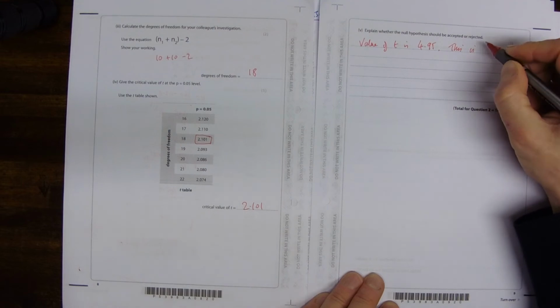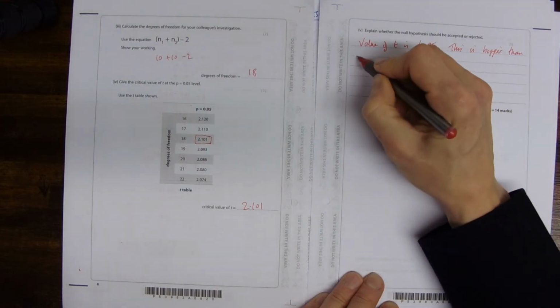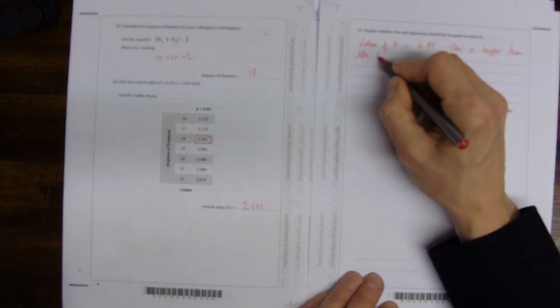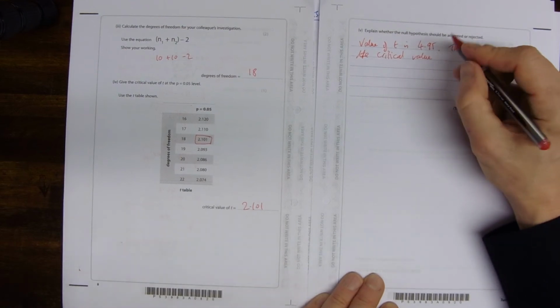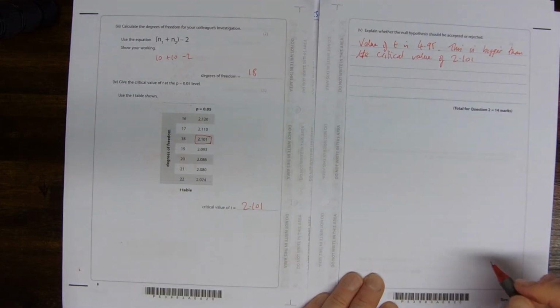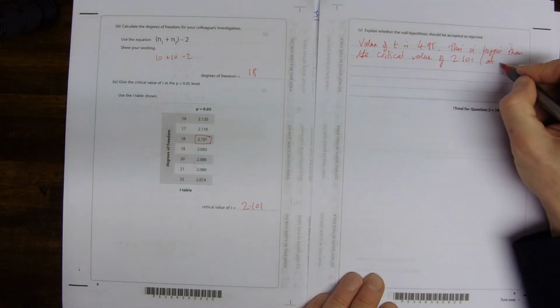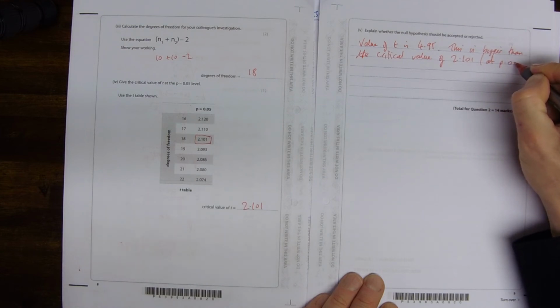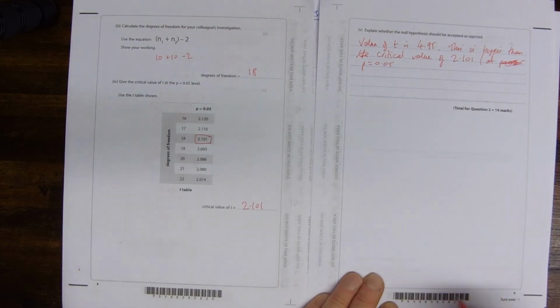This is bigger than the critical value of 2.101, and I'll just mention, at p equals 0.05 or 95% confidence.